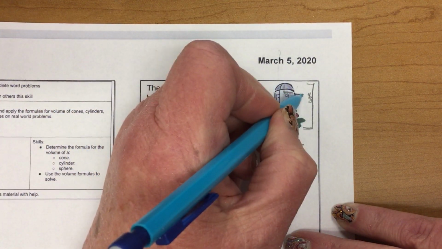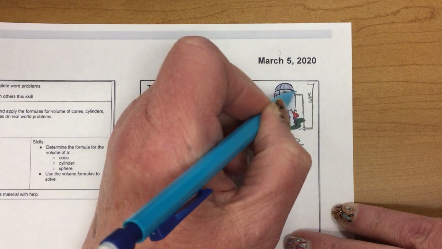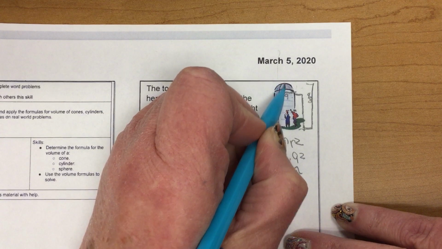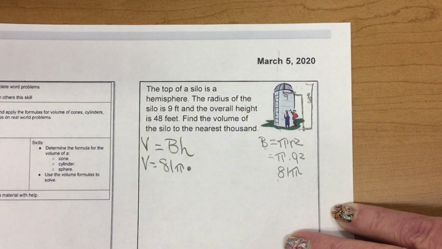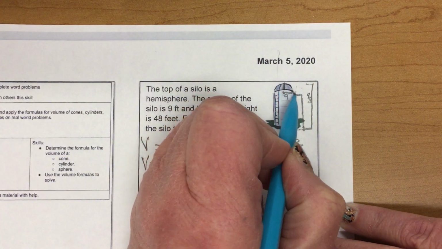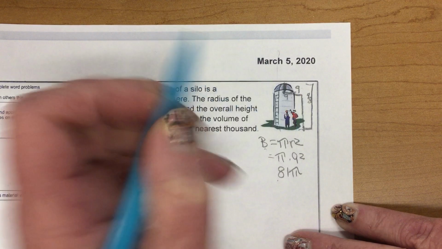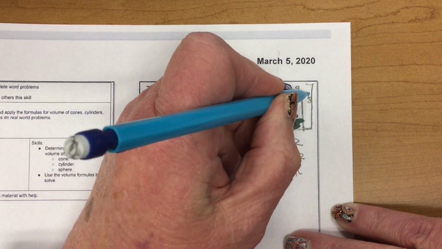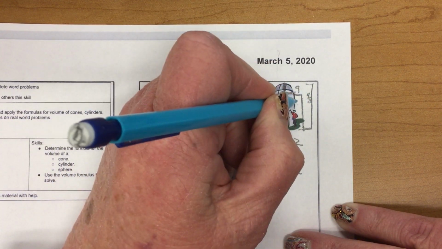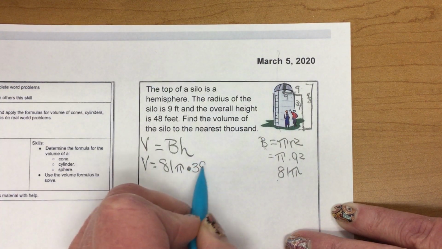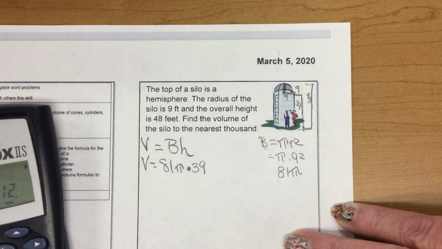So I need to know just the height of the cylinder. Well, what's this distance here of that hemisphere? Well, if the radius is 9, guess what? That radius is 9, which means that this height is 48 minus 9, 39 feet tall. So that's 39. That's the tricky part there.